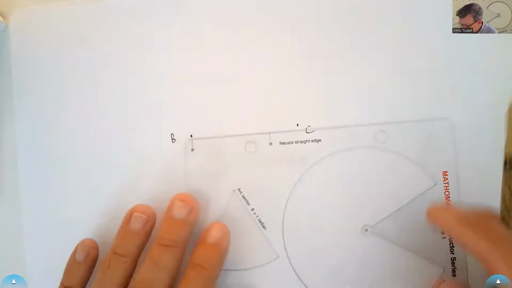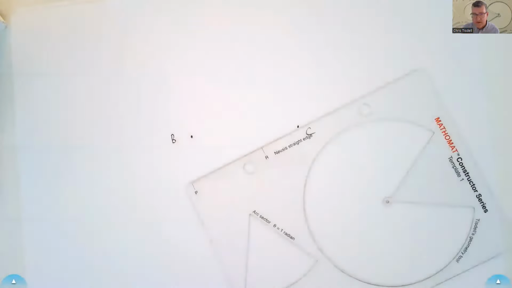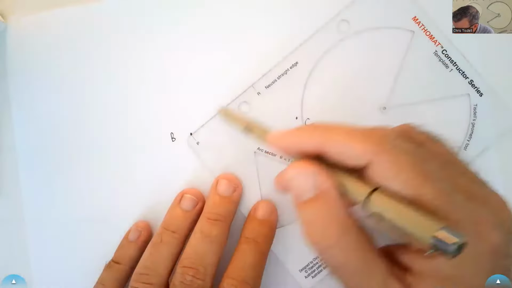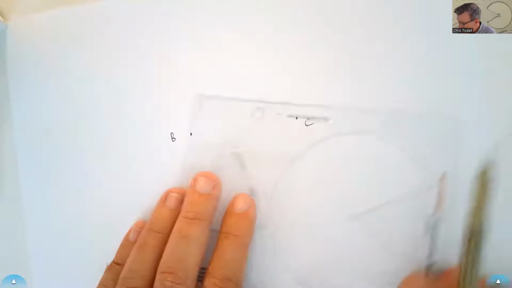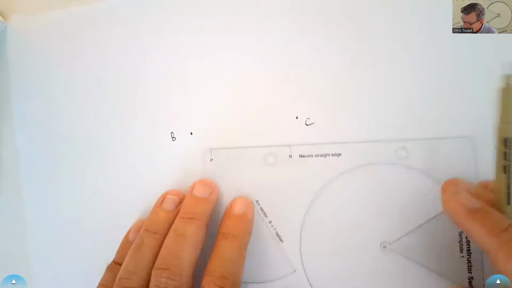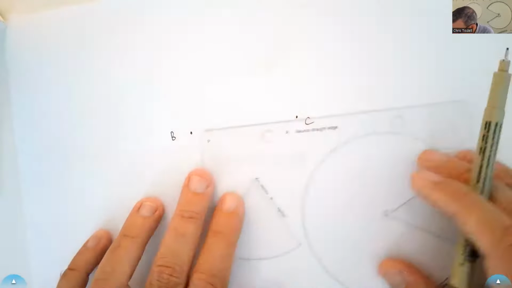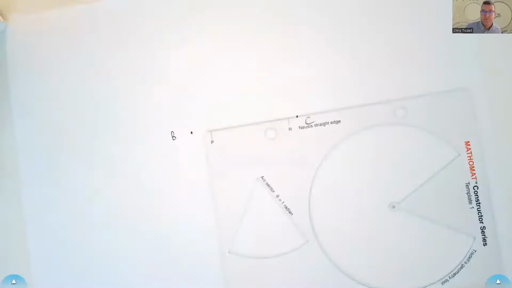Well, the basic strategy is to draw a line segment from B and from C that connect, and then find the midpoint of this BC. So I can connect a shorter bit and a shorter bit and then get them both connected. So that's the basic idea. Let me show you how it all works.